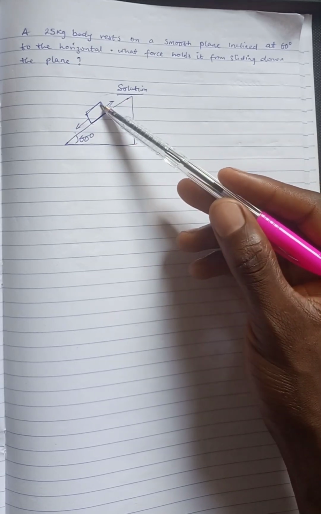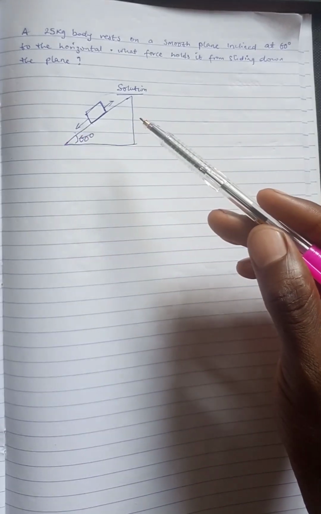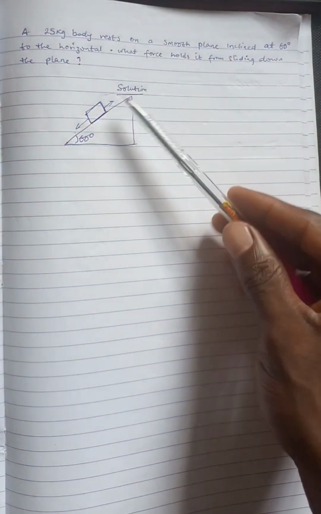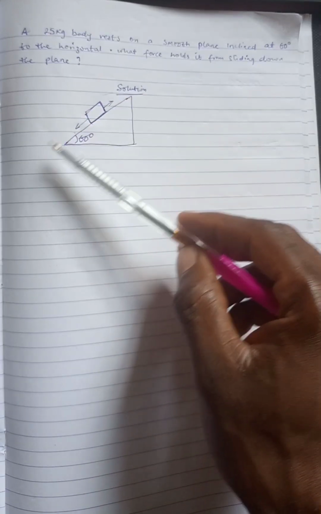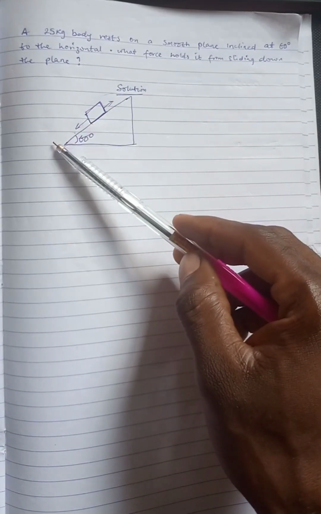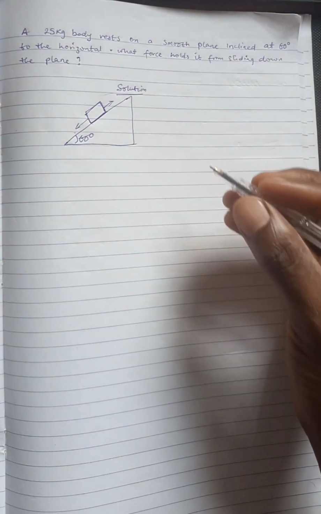So the force that will hold this from sliding down the plane when I'm not applying any force is the frictional force, because assuming you keep this on top of this, if there is no force, you find out that it will slip down. But for it not to slip down, it means that there is a force holding it there. Okay, and we call it the frictional force. So let's just make some proofs here.